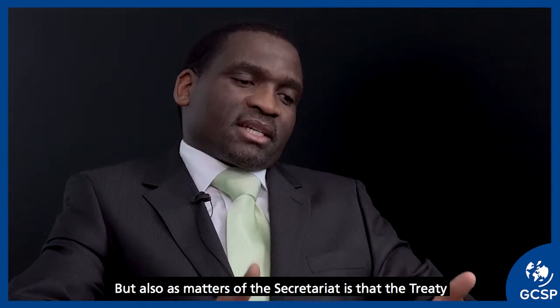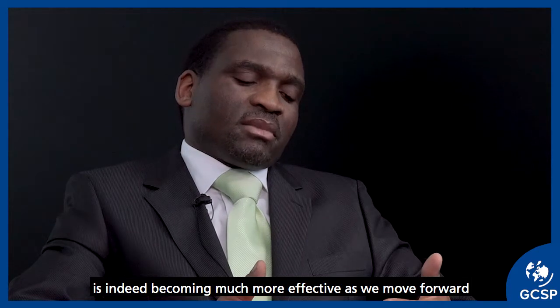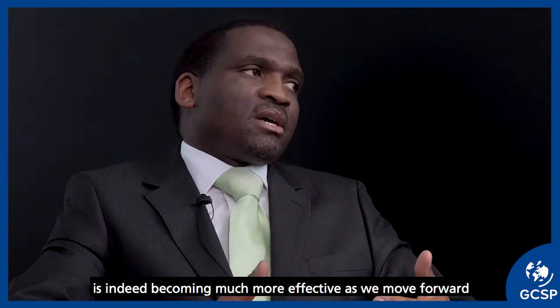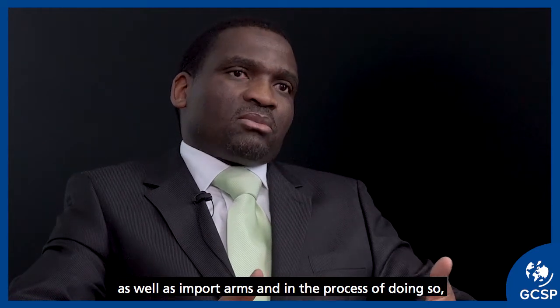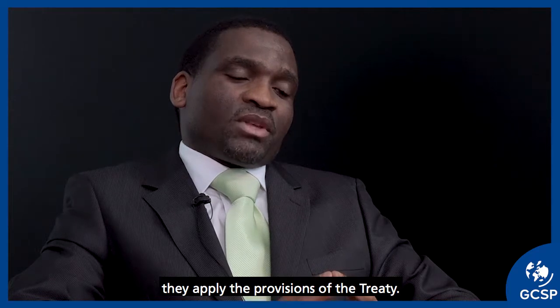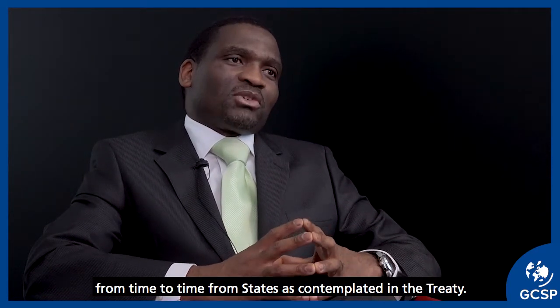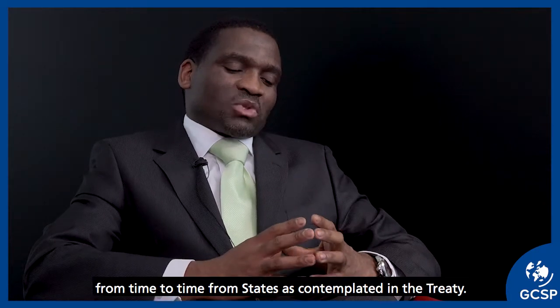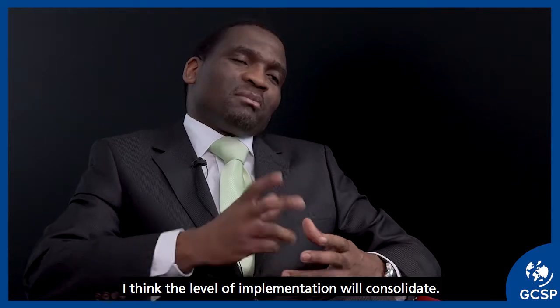So those are at a stage of implementing the controls under the treaty. But our assessment as a secretariat is that the treaty is indeed becoming much more effective as we move forward. And as we are beginning to see, states are starting to export as well as import arms, and in the process of doing so, they apply the provisions of the treaty. We make this conclusion on the basis of the reports that we receive from time to time from states as contemplated under the treaty. So we are quite happy that the treaty is moving forward. As we move forward, I think the level of implementation would consolidate.